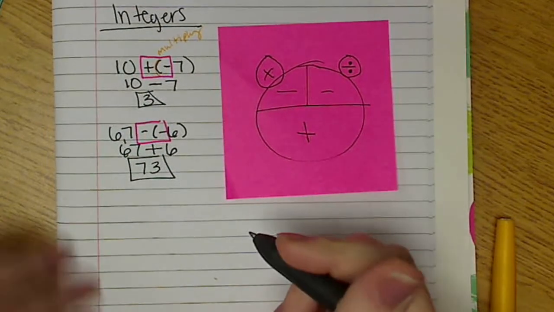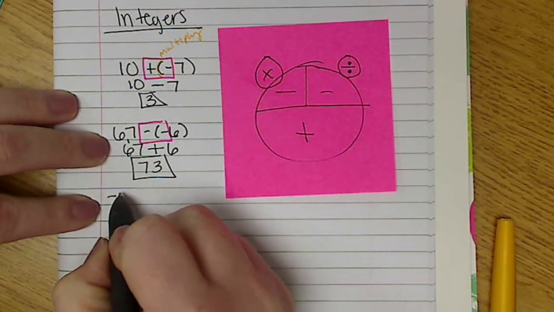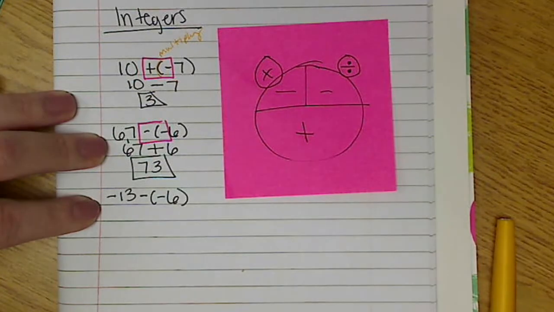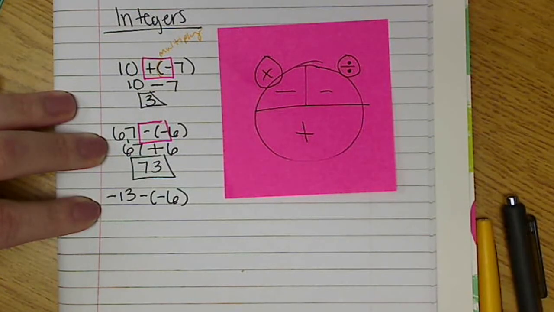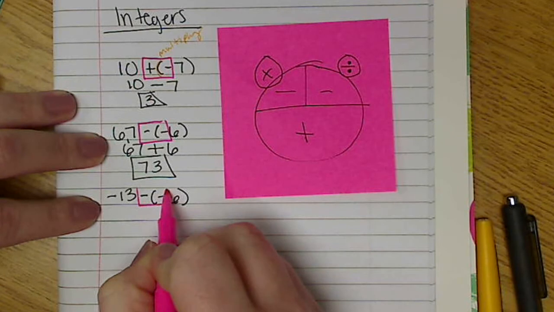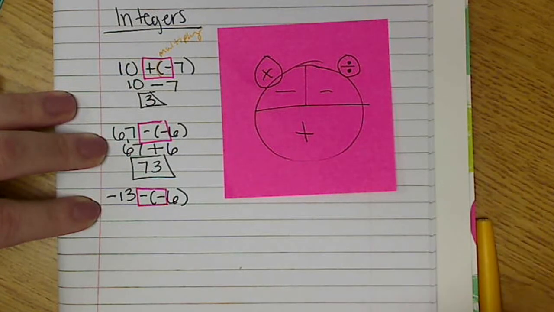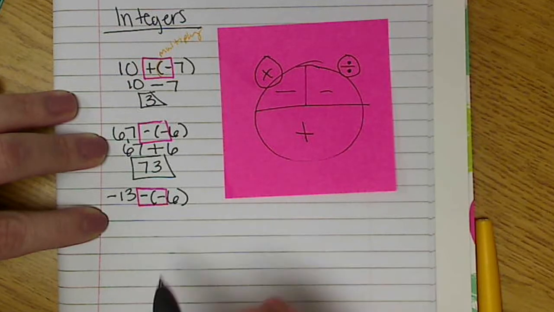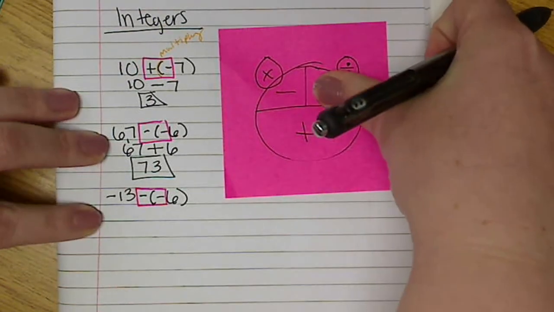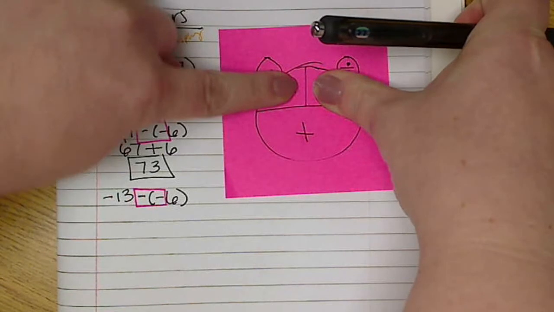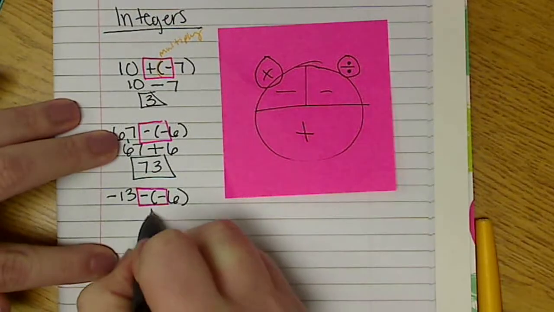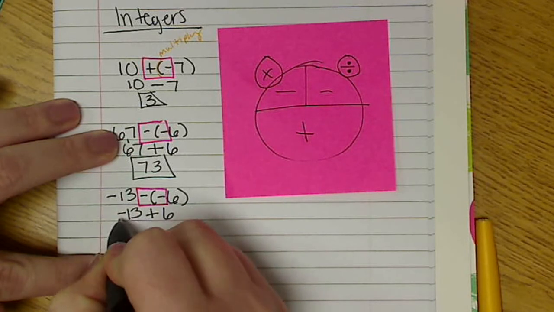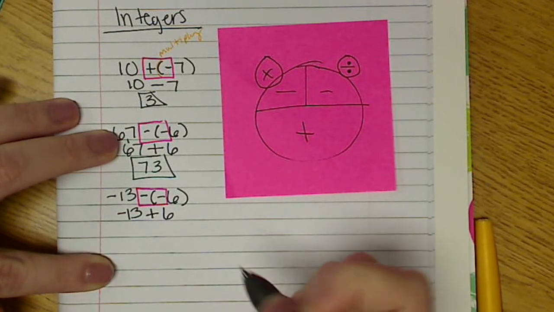Okay, let's try two more. -13 minus -6. I know, you guessed it. First thing we got to do is clean up that mess because that doesn't look right. Okay, well, let's see here. I have a negative times a negative. Negative times a negative gives me a positive. Everything else just drops down, including that negative that we didn't change.